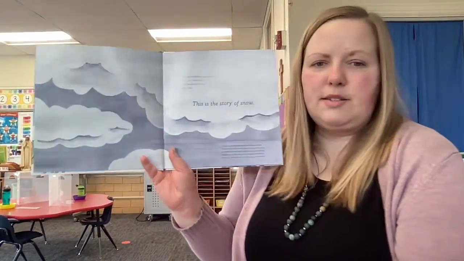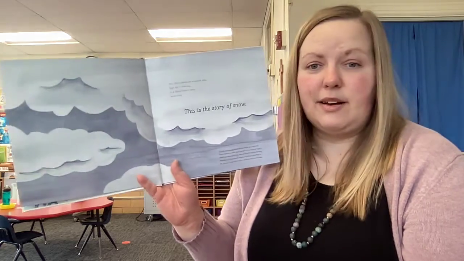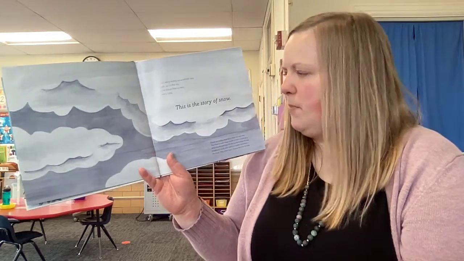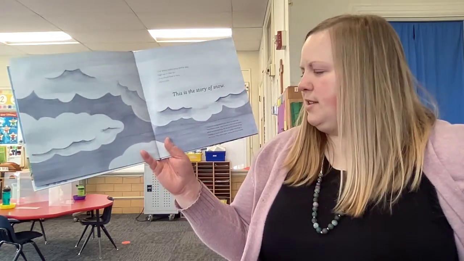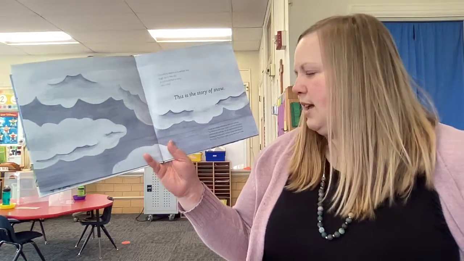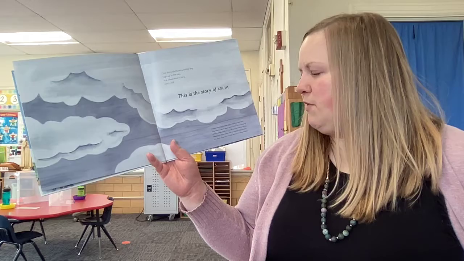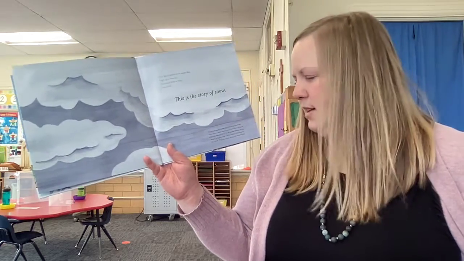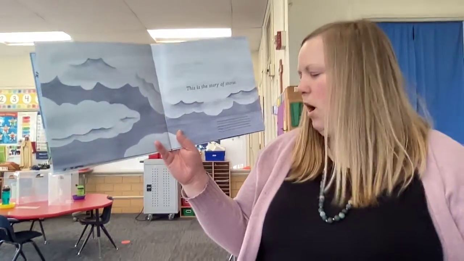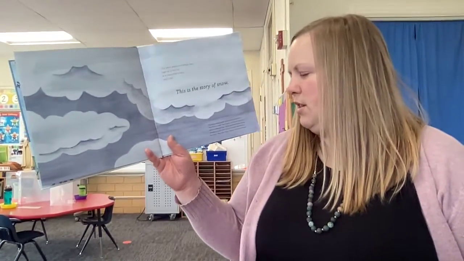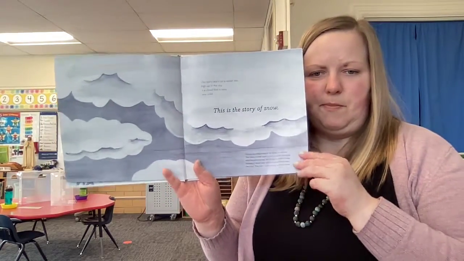Our story starts on a winter day, high up in the sky, in a cloud that is very, very cold. This is the story of snow. Clouds are mostly made of air, which we cannot see. Then there is water vapor, water in the form of a gas, which we also can't see. We do see the billions of tiny droplets of liquid water and ice crystals that float in the cloud. They reflect light, making the clouds visible.